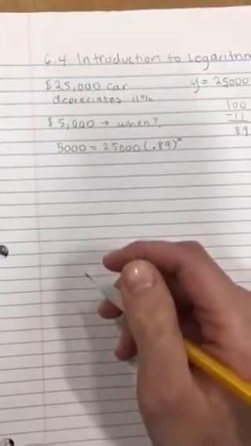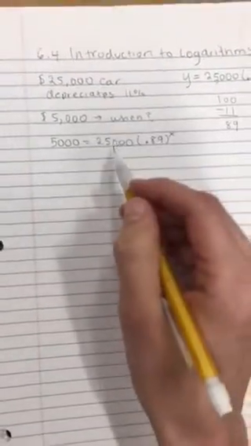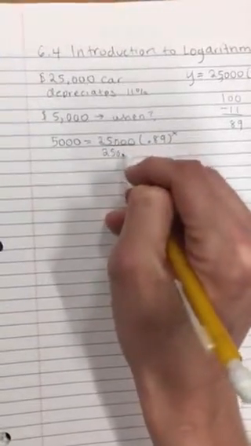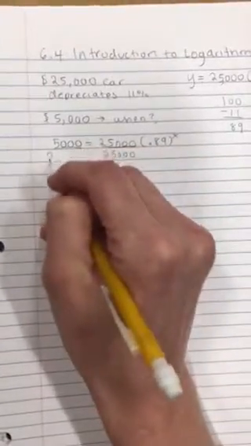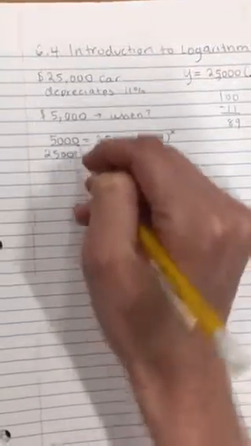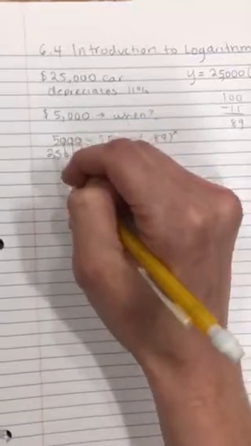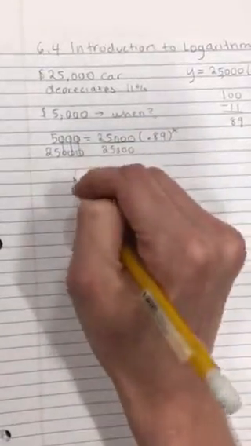Now, if I go to try to solve this, if I divide both sides by 25,000, I could balance that, right? The zeros go away. 5 over 25 is 1/5.